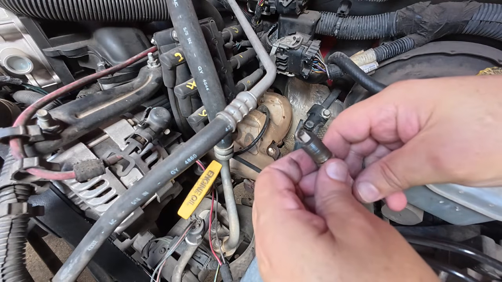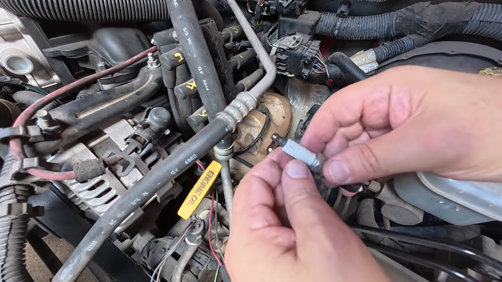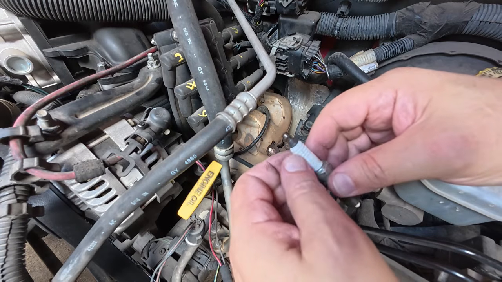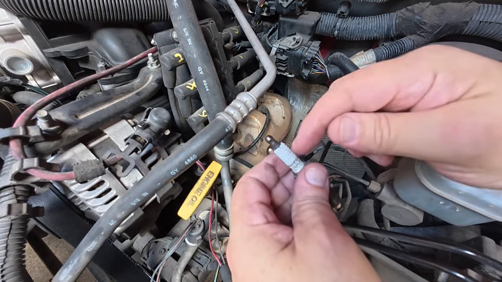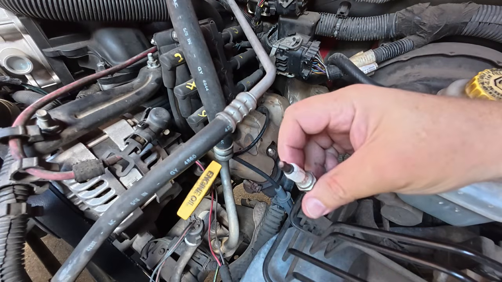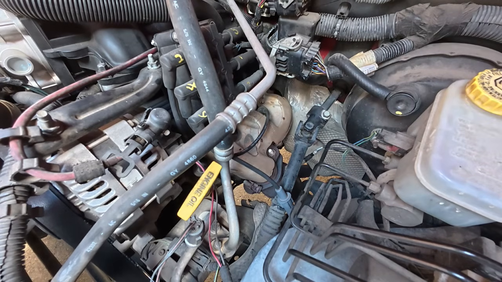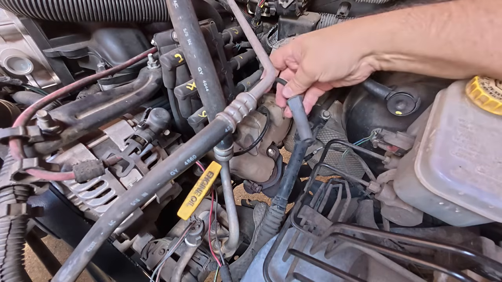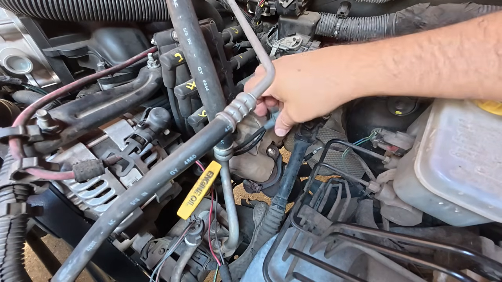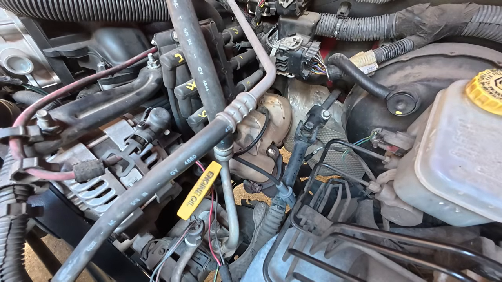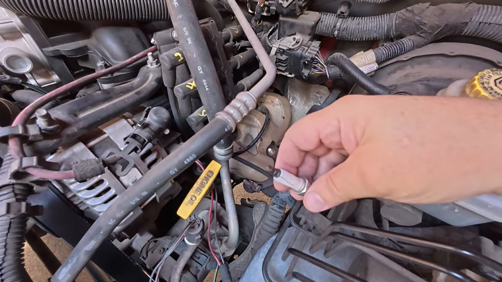So the plug doesn't look bad. Oh, yeah, well, I take that back. It does look bad. Look at that. It's completely cracked. So it looks like we're going to need another plug, and this will probably fix this problem right up. Anyway, that was quick and easy. Yeah, cracked plug.